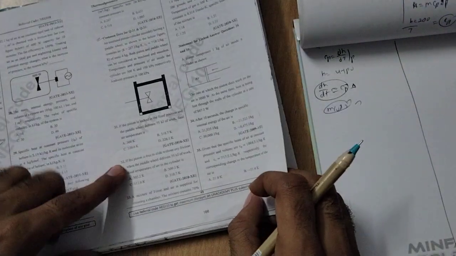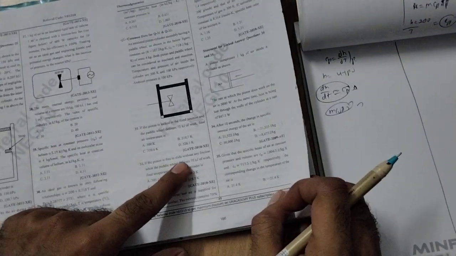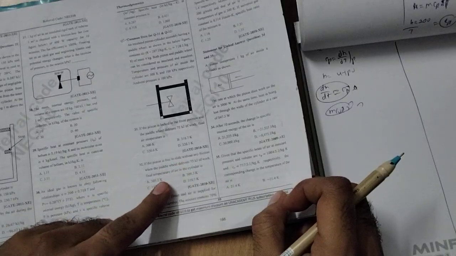So next question. You can see, if a piston is free to slide without any friction, the parallel will give us the final temperature.